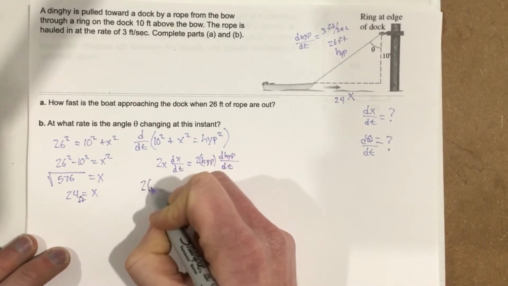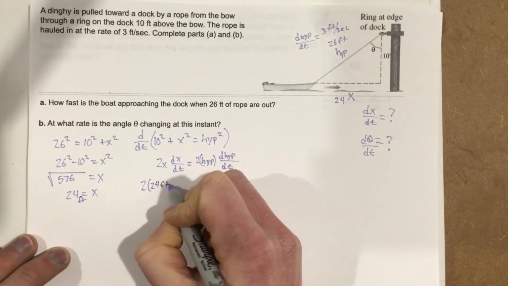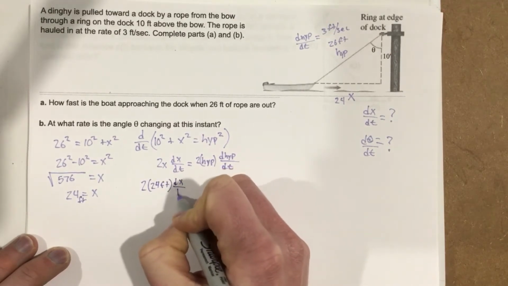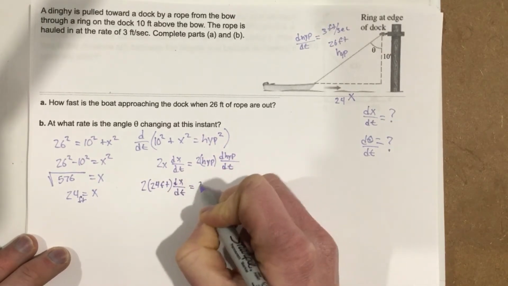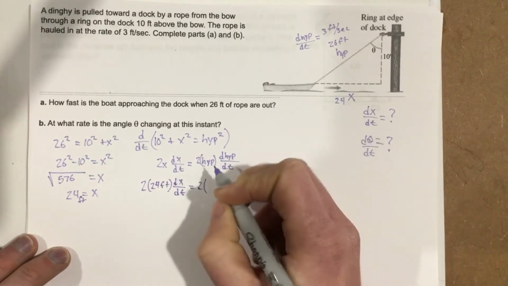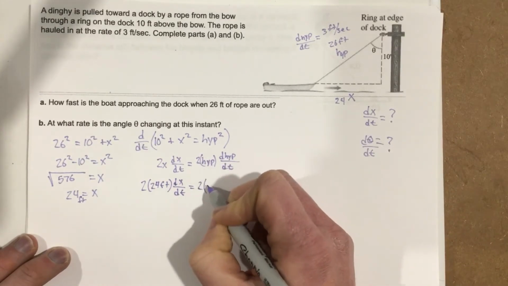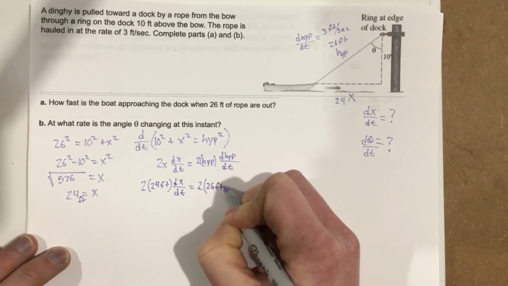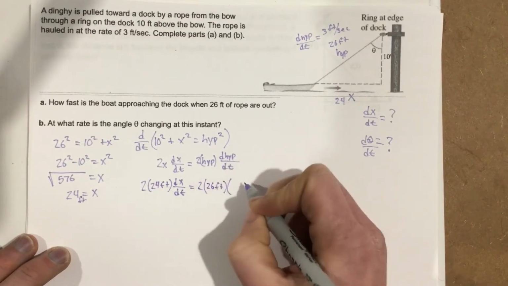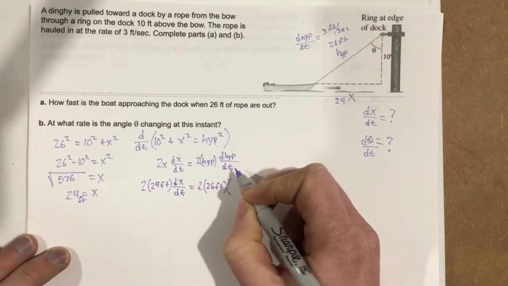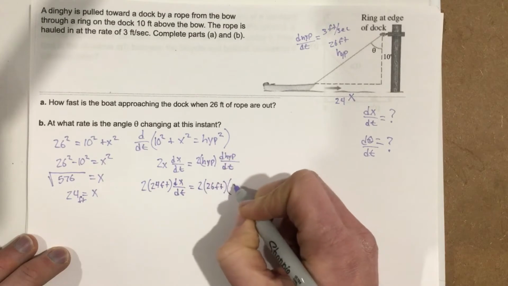So we have 2 times 24 feet times dx over dt is equal to 2 times the hypotenuse, which is 26 feet, times d h over dt, which is 3 feet per second.